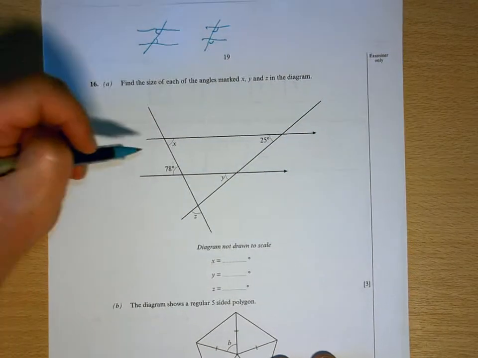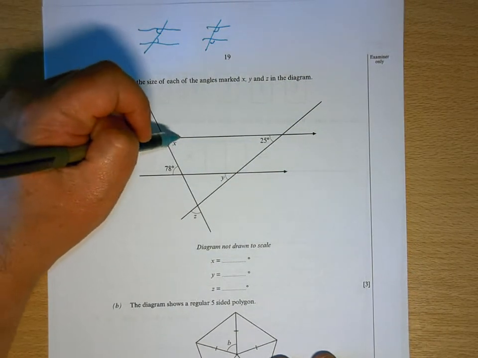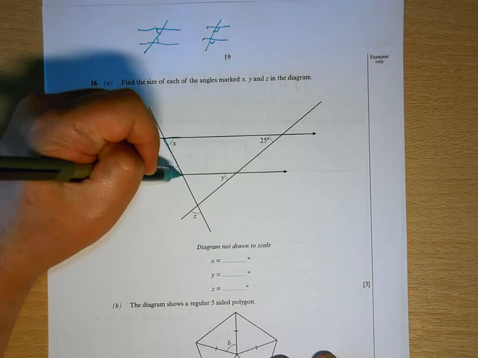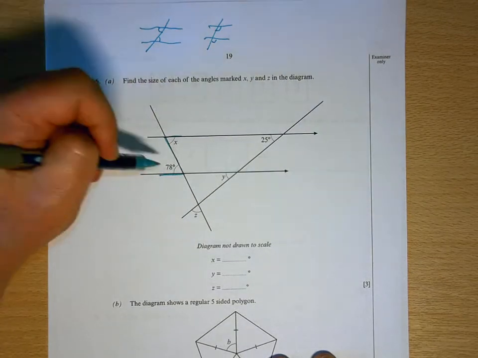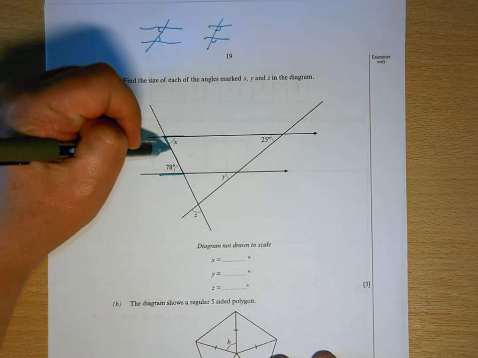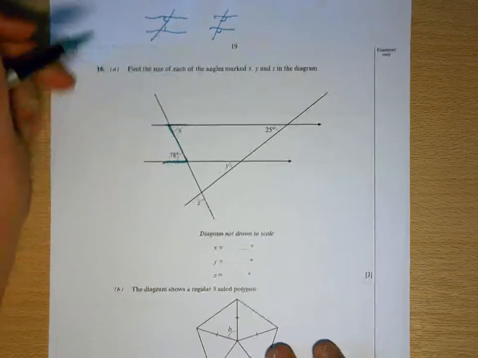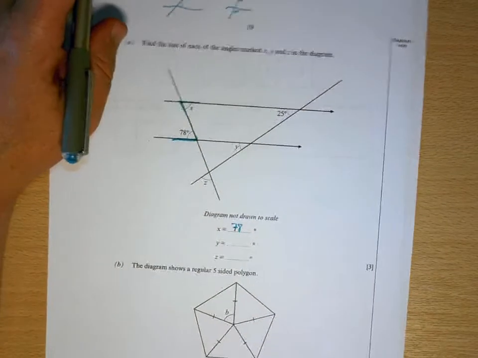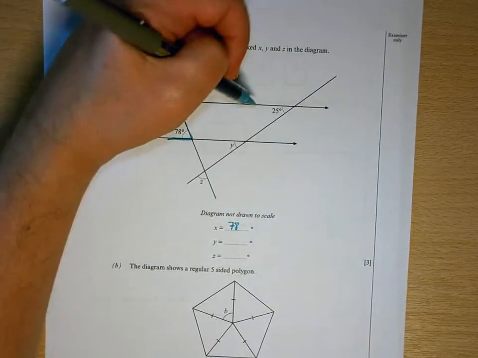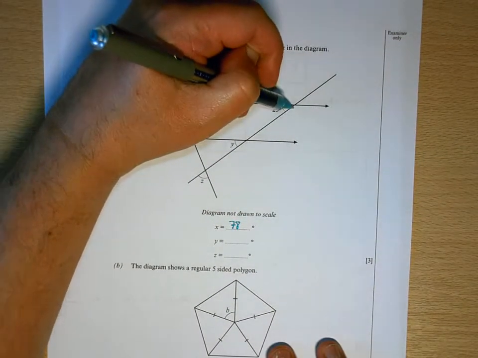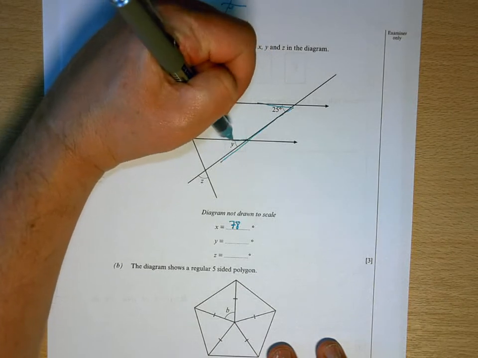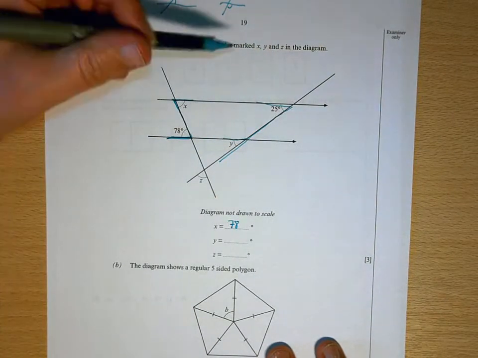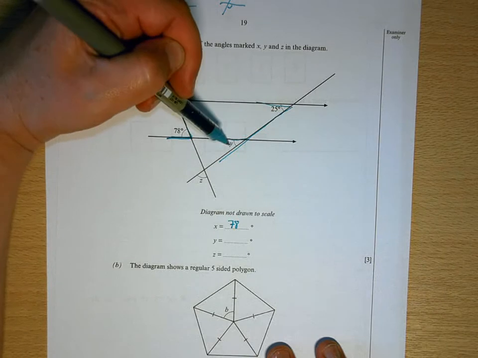So you can see here, there's a Z. It's backwards, but it's the same idea. So if that is 78, my X is 78 as well. This one is your F angle, but it's a backwards F. Nevertheless, it's the same thing. If that's 25, so is that.